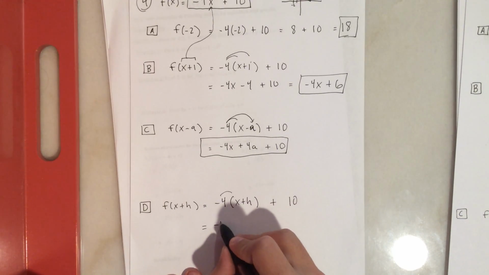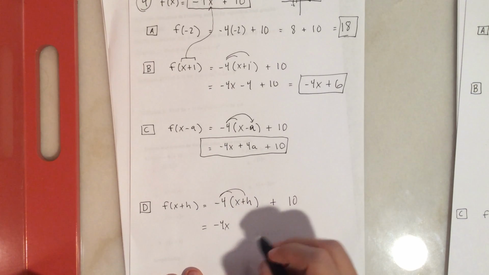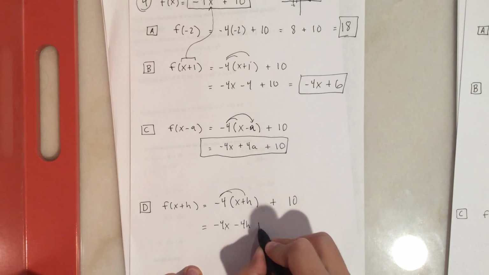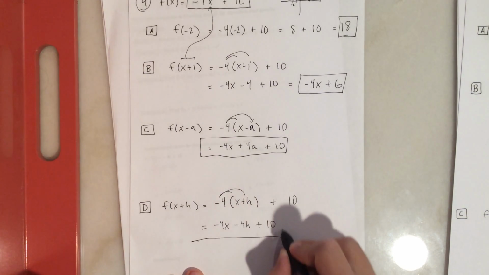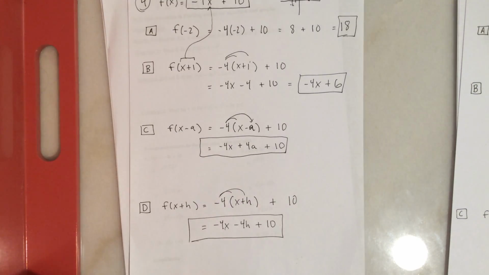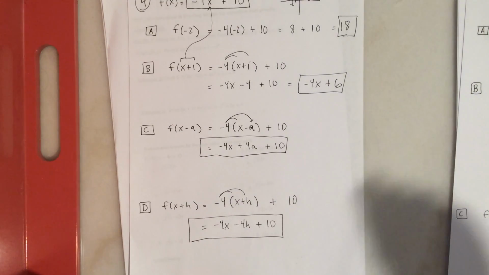Minus 4x minus 4h plus 10. There are no like terms to combine, and we are done. Awesome.